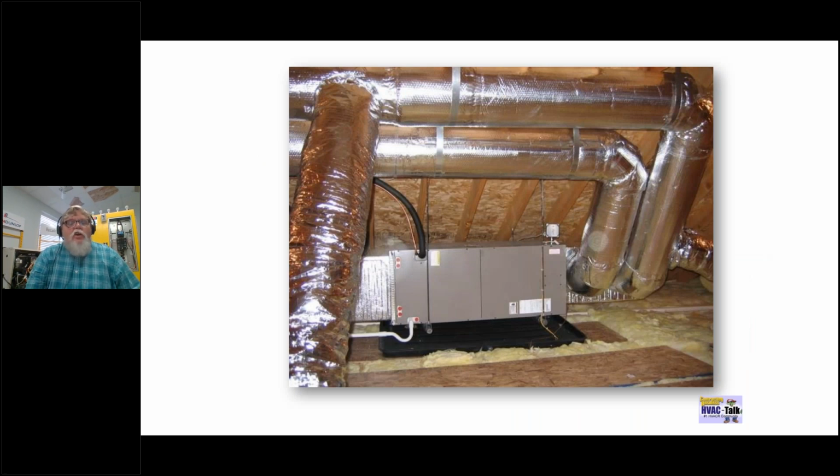But anyway, here's a unit. Now you see the trap, and then you've got the secondary drain. It's plugged. You can see the little red plug in there. And when you're looking at the pan, that little white deal going behind it, that's part of the framing. That isn't a drain. But if you look on the right side of this equipment here, he actually has a wire going into the pan. And he's got a little float switch in the pan.